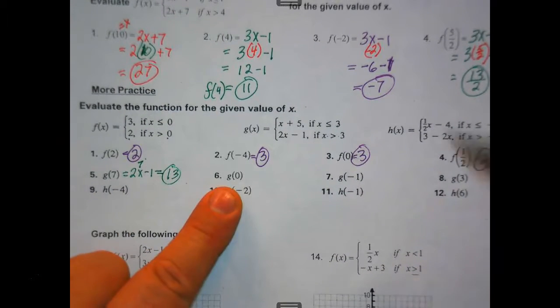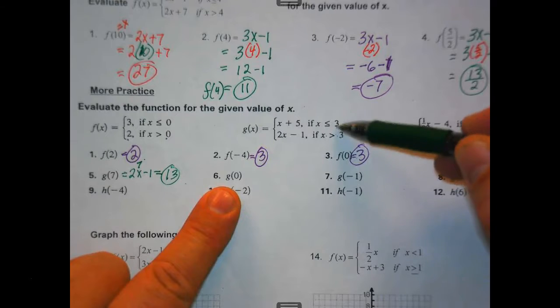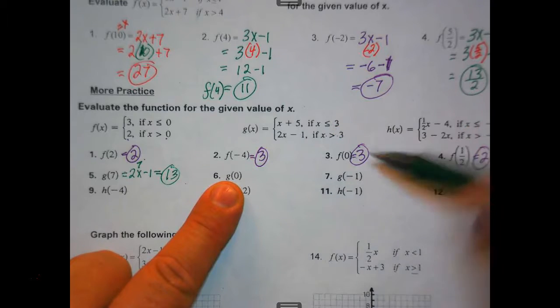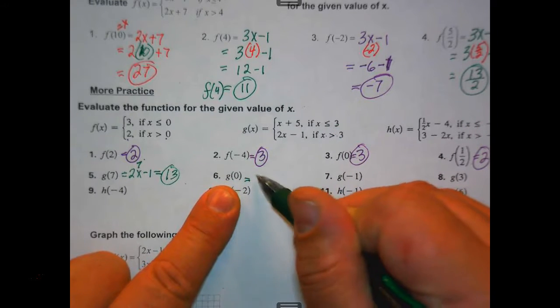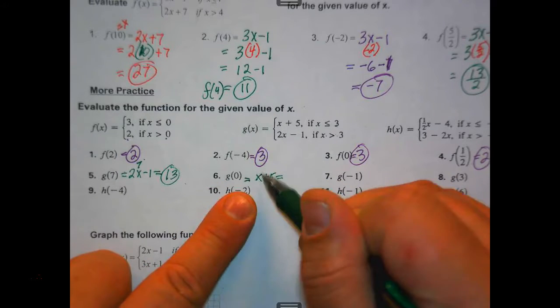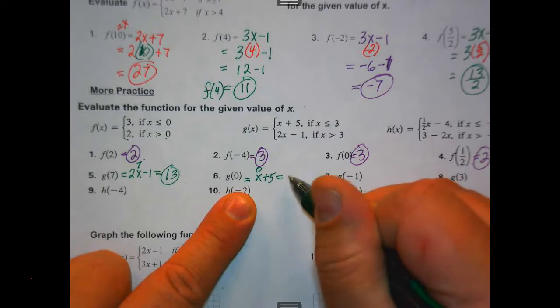How about the g of 0? Which one do I use? Careful, it's less than or equal to 3. 0 is less than 3, so you have to use x plus 5. Good, Kristen. So I replace x with 0. 0 plus 5.